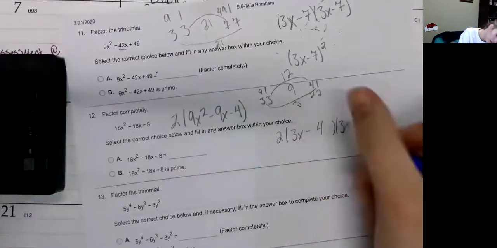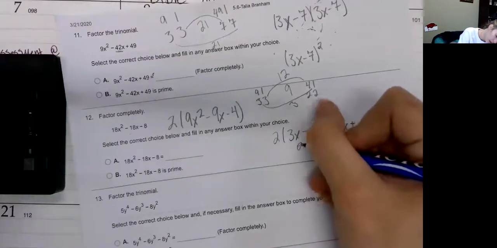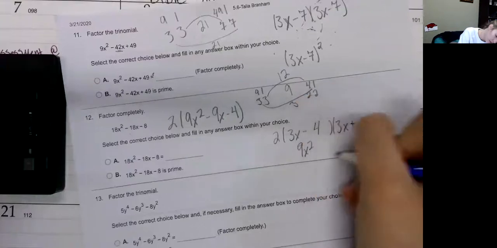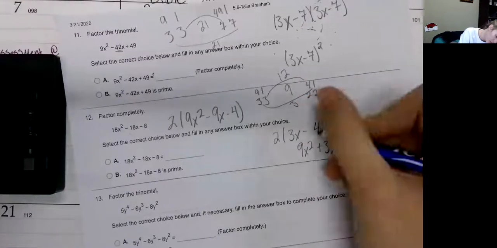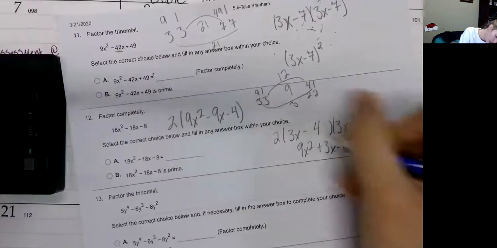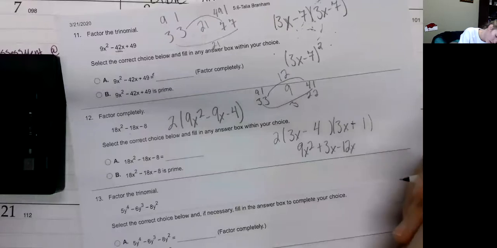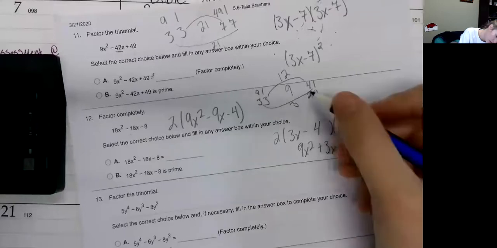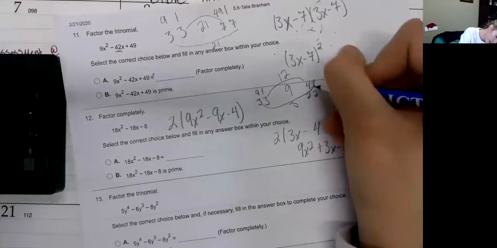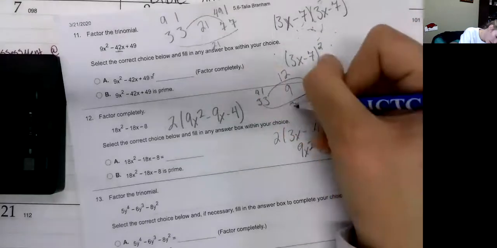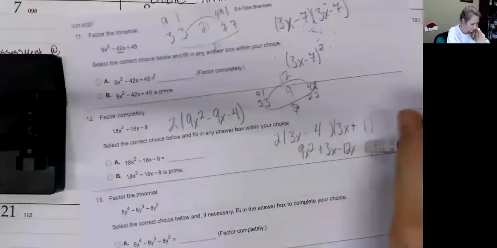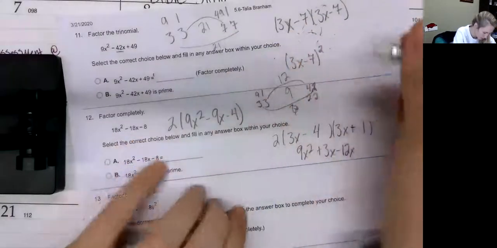Check it. 3x, so 9x squared. 3x times 1 plus 3x subtract 4 times 3 would be 12x. Ooh, I messed up. Because 4 times 2 is 8. Wait, why am I doing that?